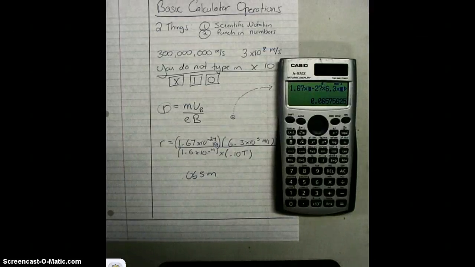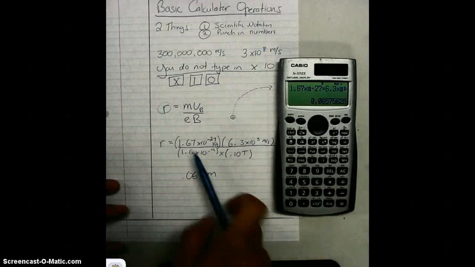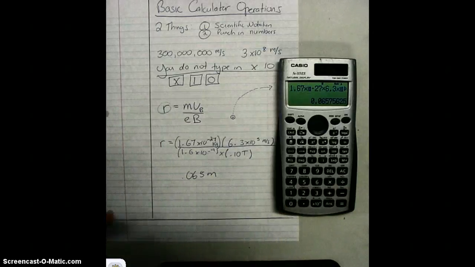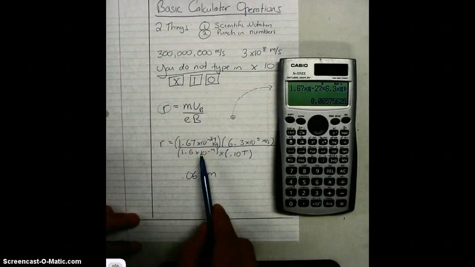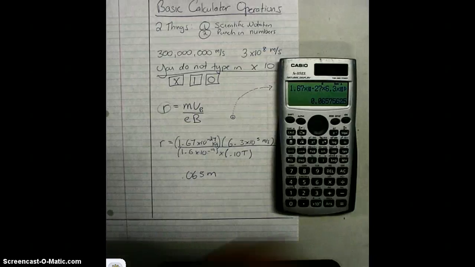So to recap that again, if you're ever using your calculator and using scientific notation, which we will a lot, don't type in times 10. And if you ever are dividing or multiplying any numbers in a big string of numbers, like this is kind of a big string of numbers here, and there's more than one number on the bottom of the divided by sign, you need to divide by each number separately. Don't push in times. Thank you.